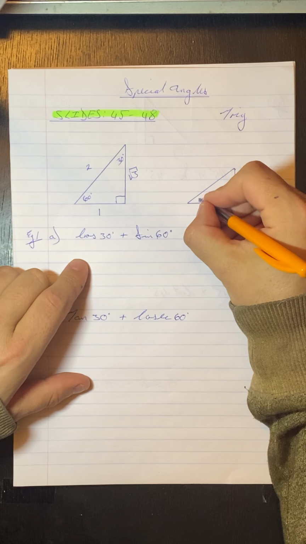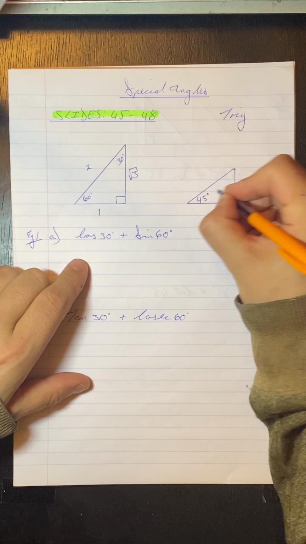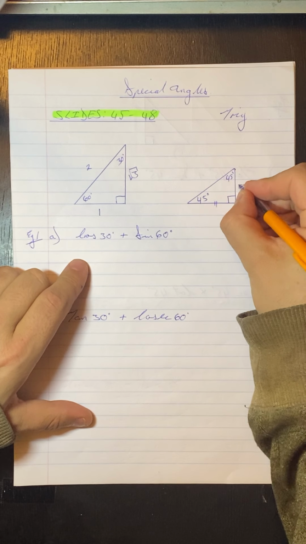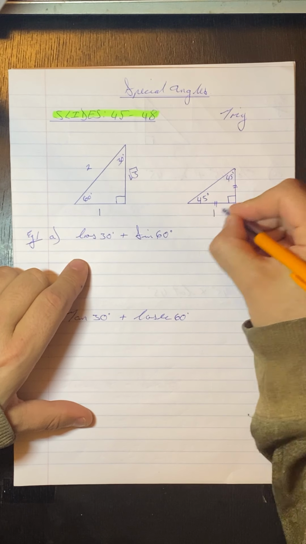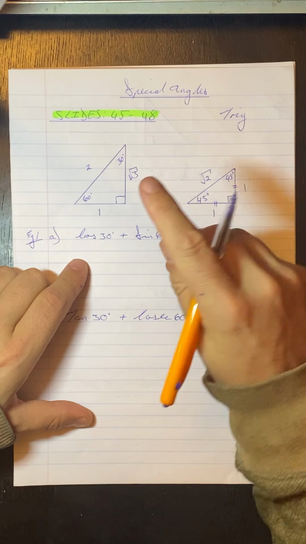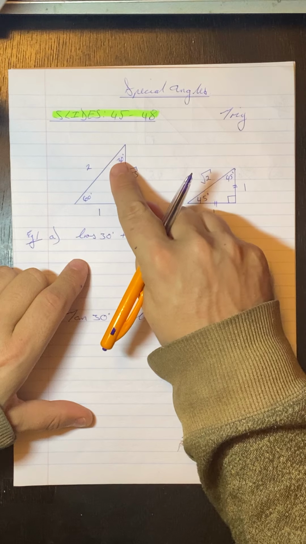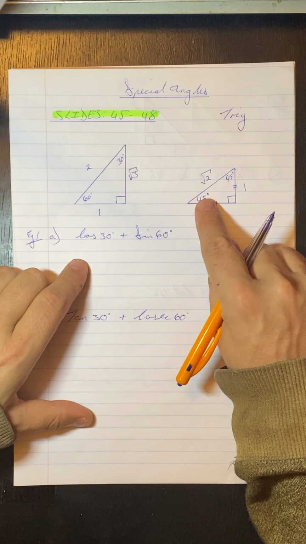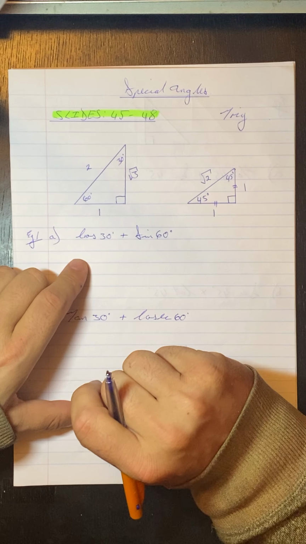Our other one is 45 degrees. So we've got 45, 45, and this one goes, because this side is equal to this, 1, 1, root 2. Okay, so let's go through it again. 60, 30, 1, 2, root 3, 1, 1, 45, 45, root 2.